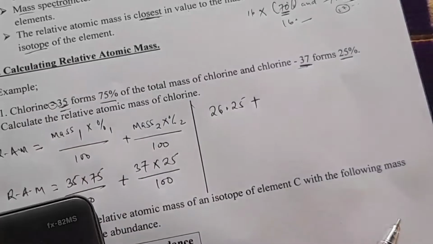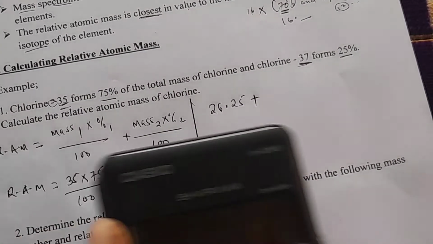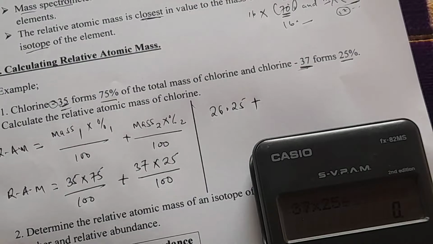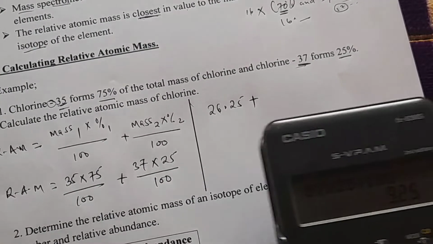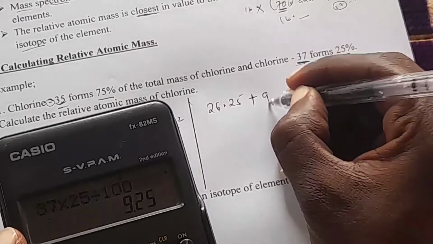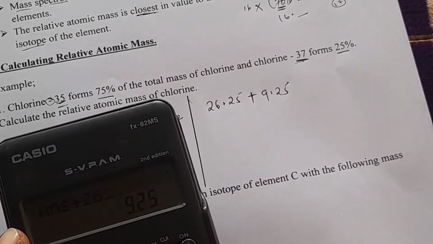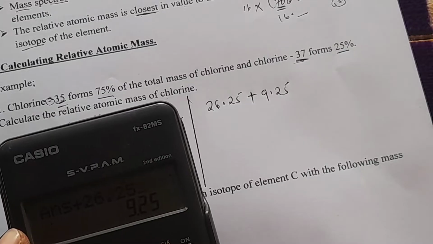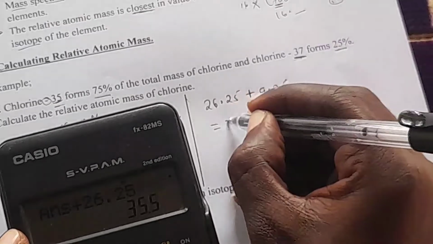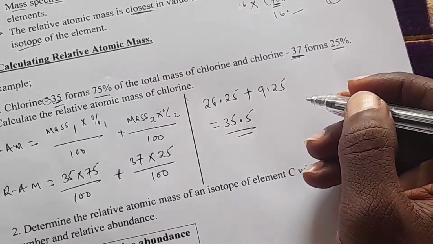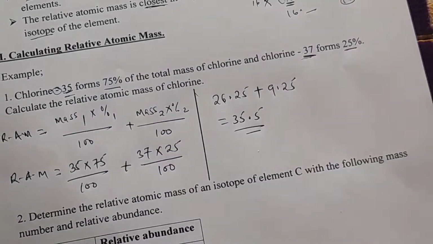Plus, what about the other side? 37 times 25 divided by 100. Here you get 9.25. When you add 26.25 plus 9.25, you get 35.5. So 35.5 is the relative atomic mass of that chlorine.